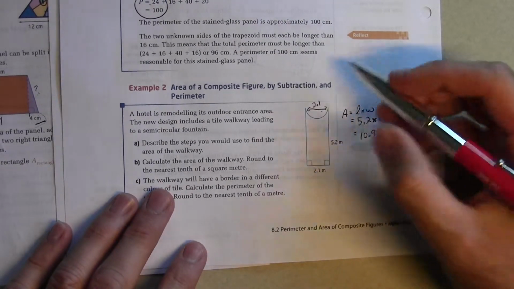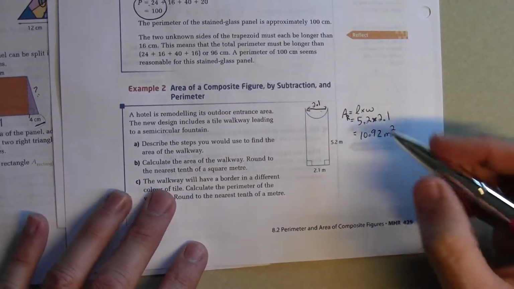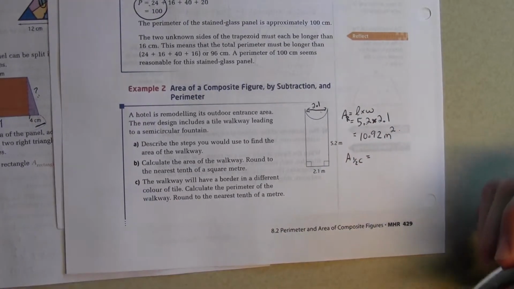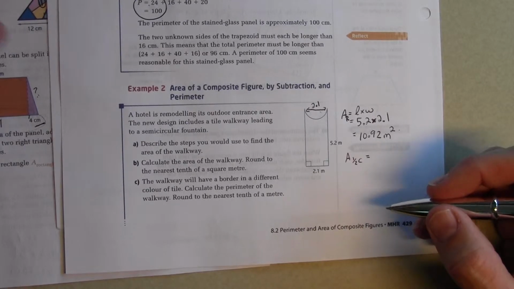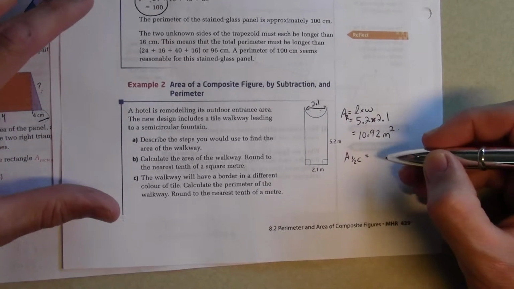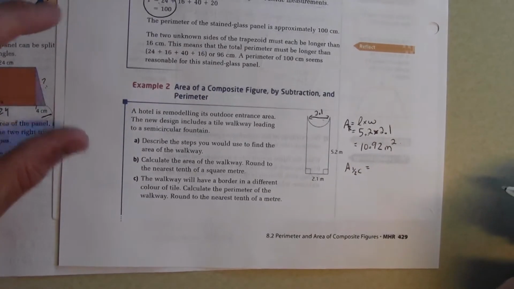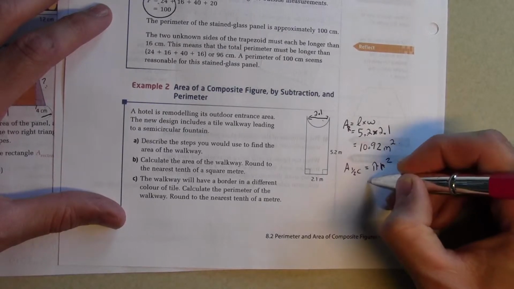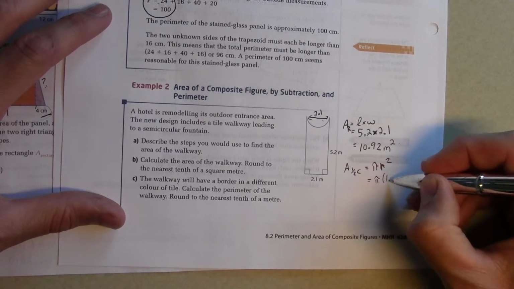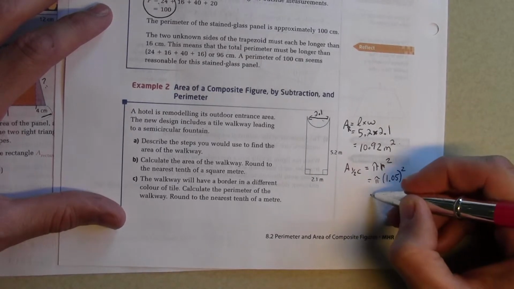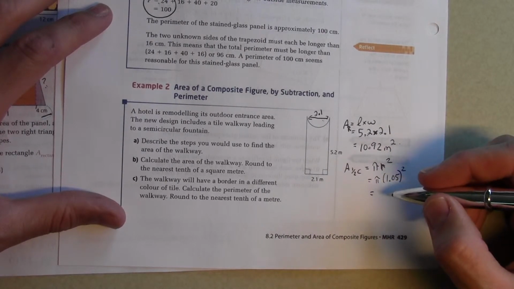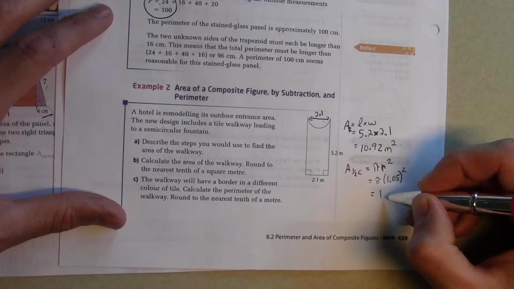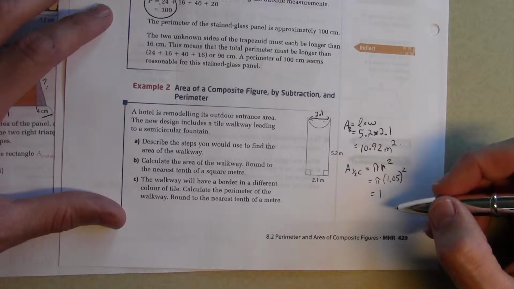Okay, so that's our area of the rectangle. I'll put a little r there. We need to subtract that from the area of the half circle, and I'll put a half c there. So the area of the half circle, Sebastian, how do I find that? So first you would do pi multiplied by r squared, and that would be 1.05. So that would be 1.10 multiplied by pi.